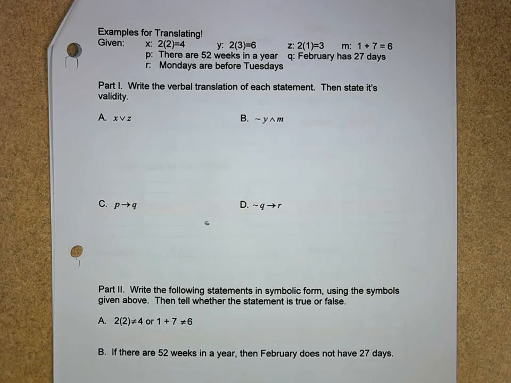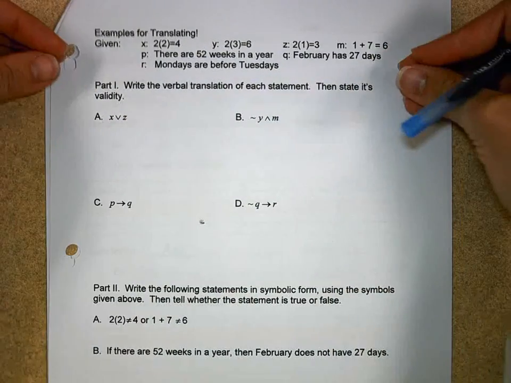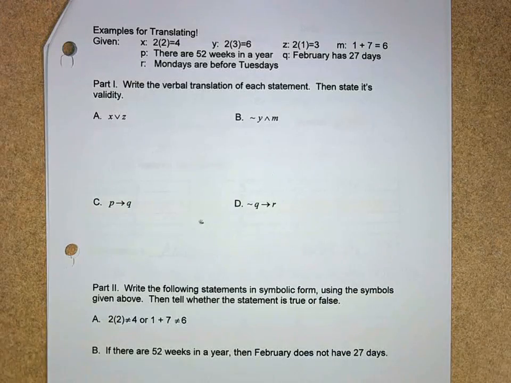Okay, now this page is actually going to help you with two parts of your homework. So hopefully this will help us get an idea of how to do those. Now we're going to do some translating. We're going to have to be able to take things as propositions and put them in symbols and back to propositions. So we have to be able to write it out.